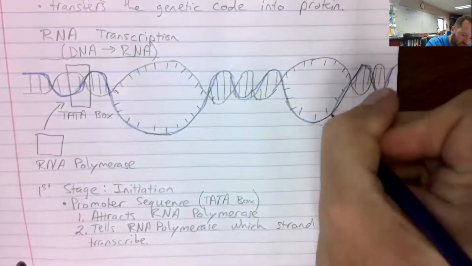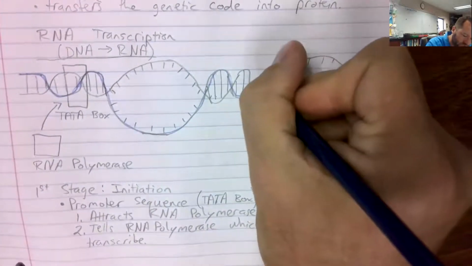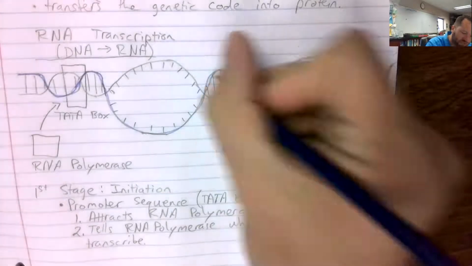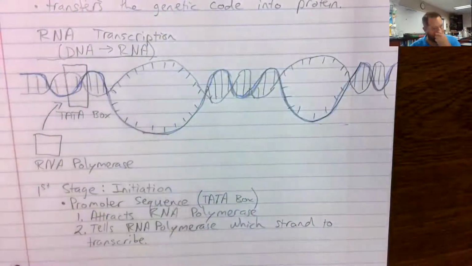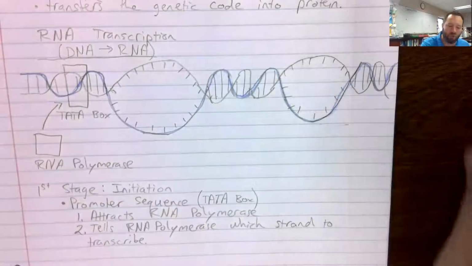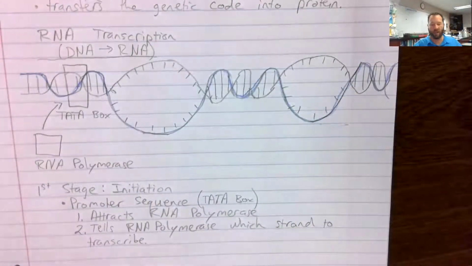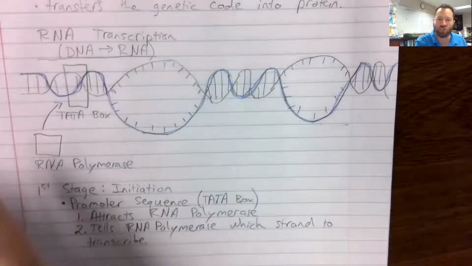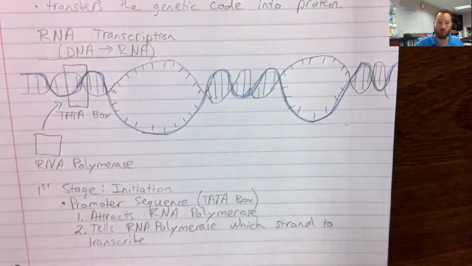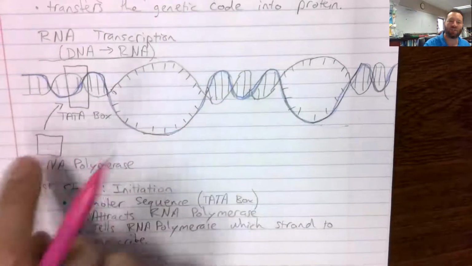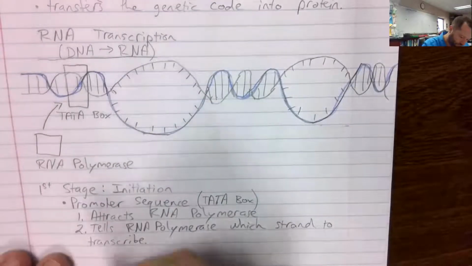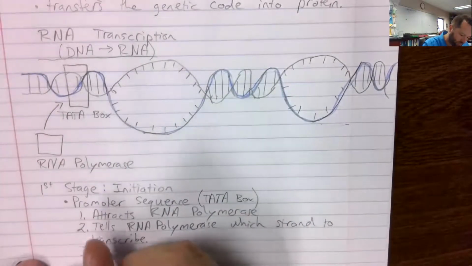So I'm going over just one of the strands with the blue color so we can see it a little bit better and it stands out to us. We're only going to copy one strand. We don't have to copy them both. We don't have to worry about leading strand, lagging strand. We just go in one direction. And which direction that is, it's the Tata box. His job is to tell RNA polymerase where that is.